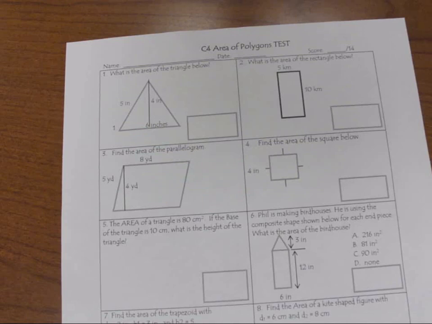Okay, welcome to Chapter 4, Fix your test. I'm not going to give you the answers, but I'm going to help you fix your test.